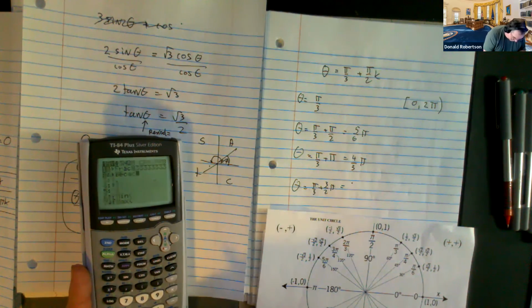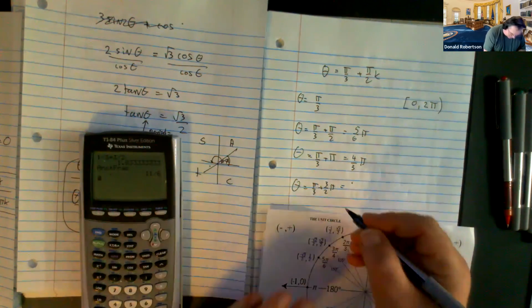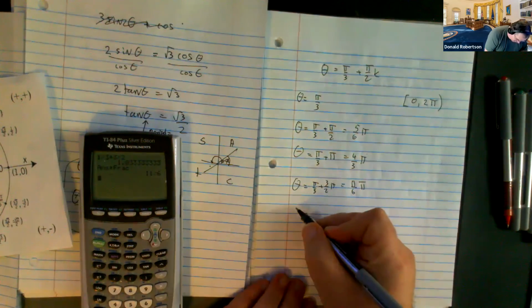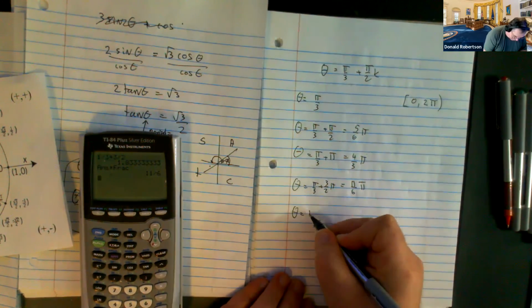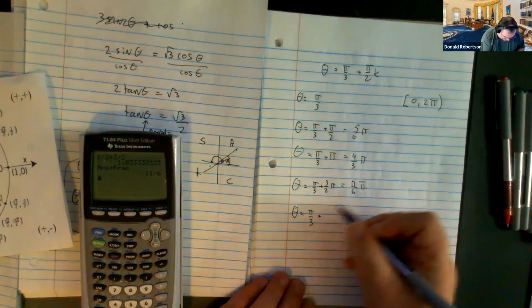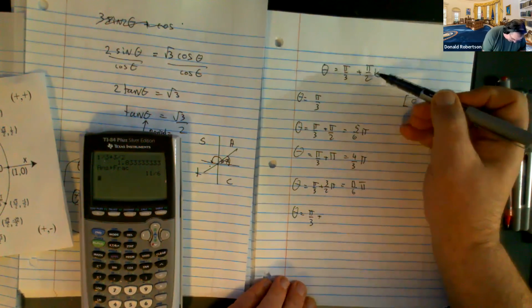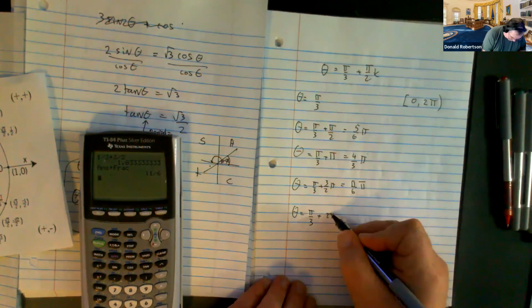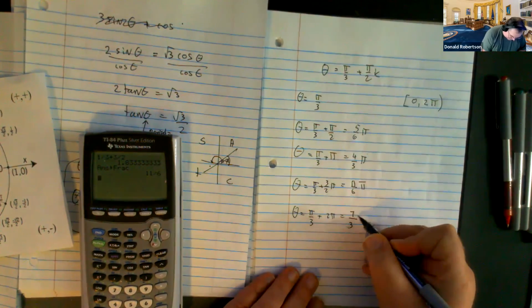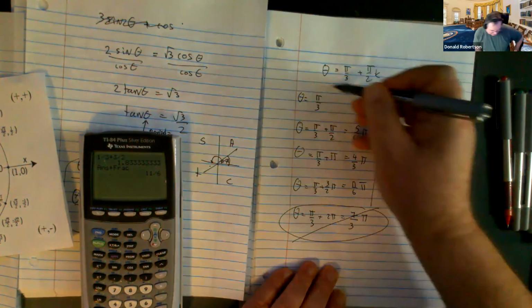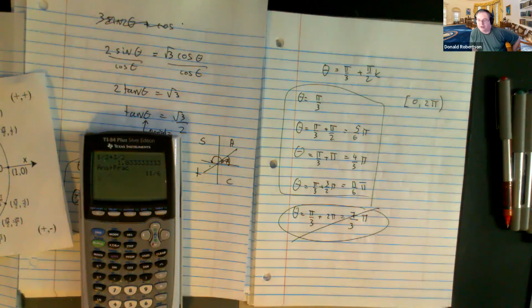It's 11/6, as I thought it might be. And if I found one more, wouldn't it just be 4 there, right? That would get me to add 2 pi, and that one would end up being 7/3 pi. But wouldn't I stop because that one's too big? And that would be the answers that fit within the range that you were hunting.